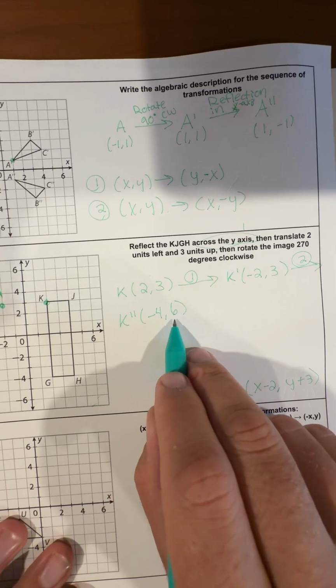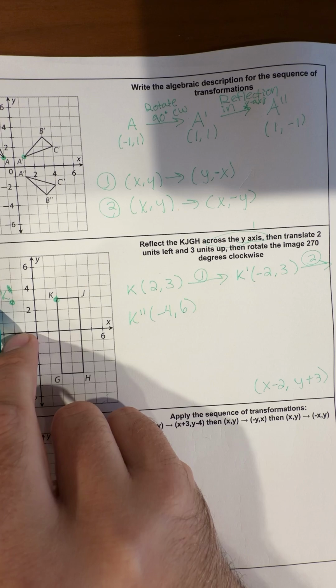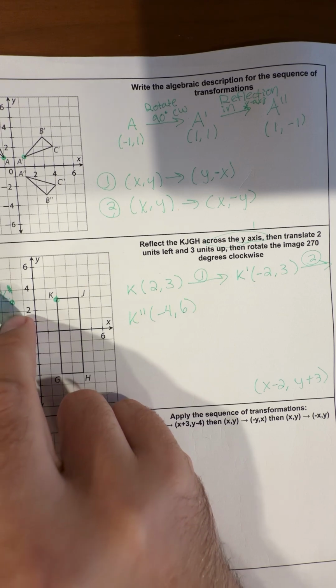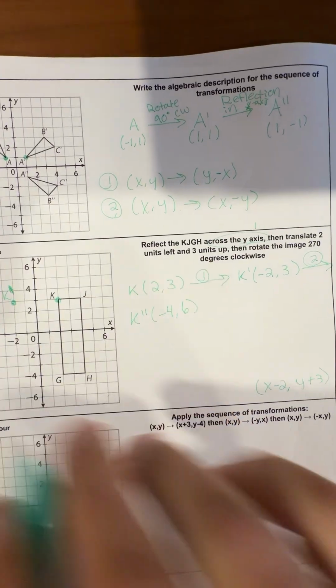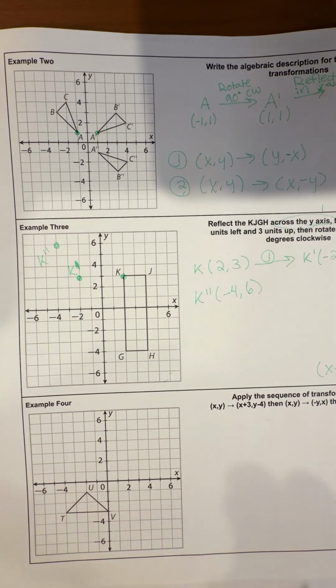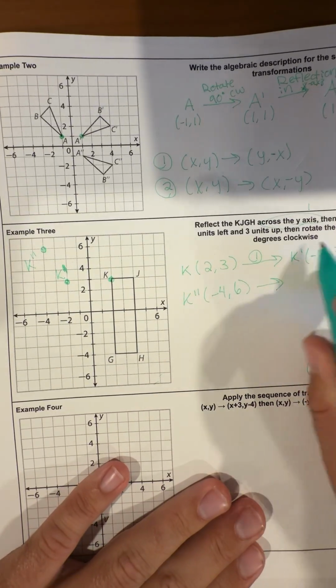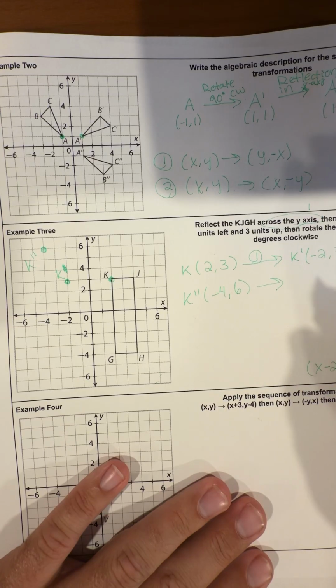So this is our new coordinate. We are going to translate it 2 to the left, and then 3 units up: 1, 2, 3. So this is K double prime. It has 2 primes with it. Okay? And then, last but not least, it wants us to rotate the image 270 degrees clockwise.